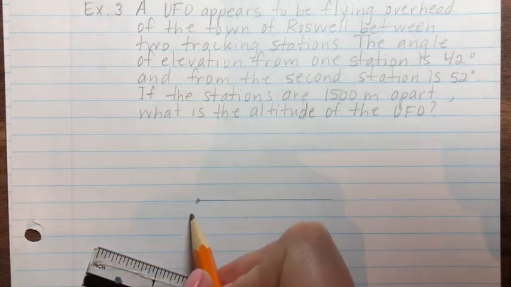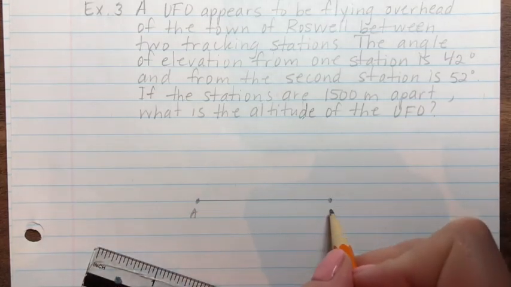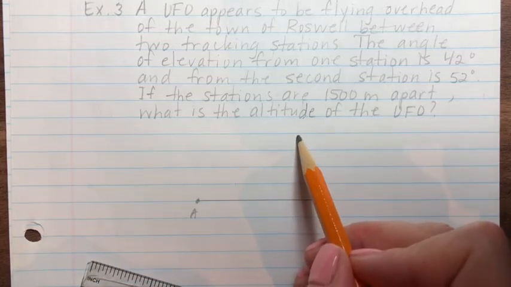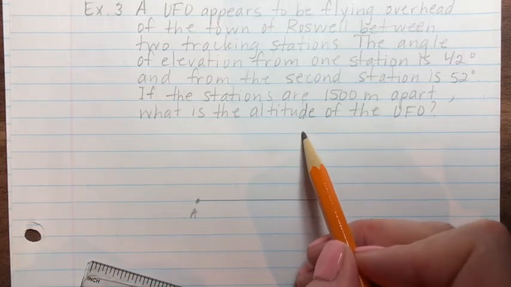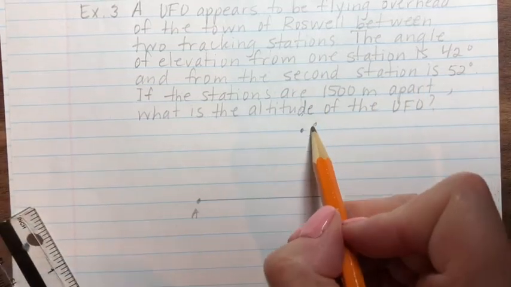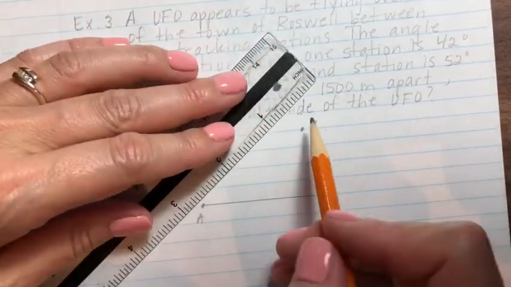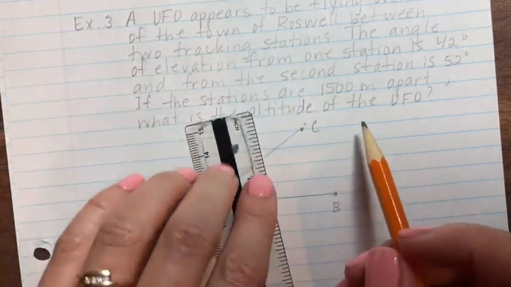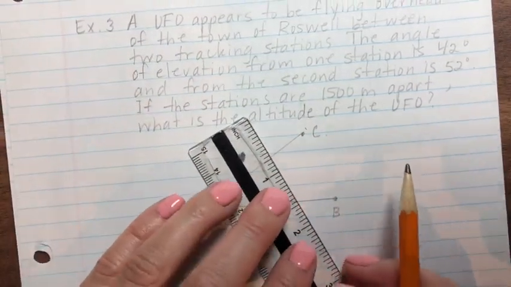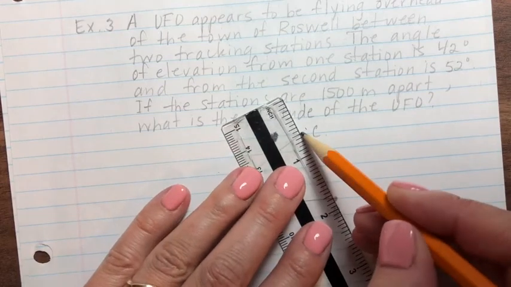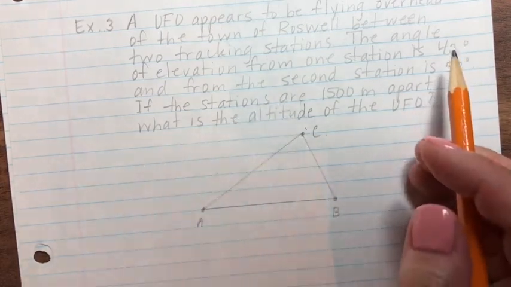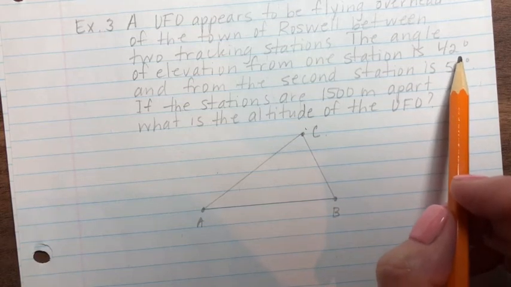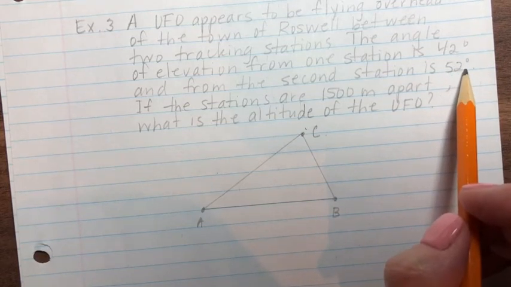So I'll call one tracking station A, the other B. And then the UFO is somewhere above here, and I'll label it C. And I know it's not halfway in between because then the angles will be the same. And it says that the angle of elevation from one station is 42 and from the other is 52.